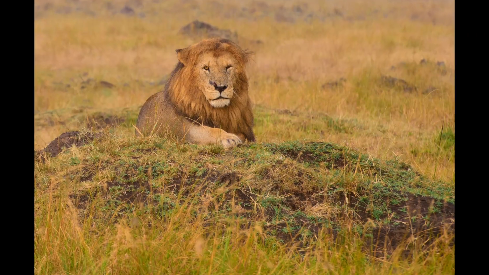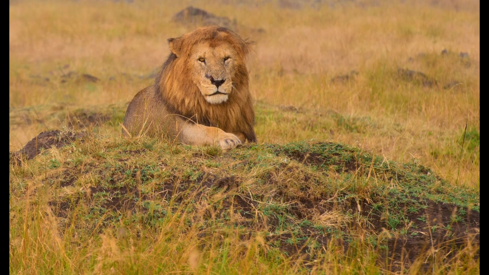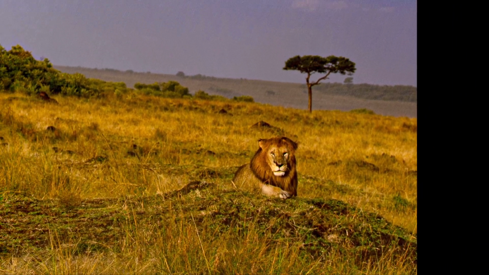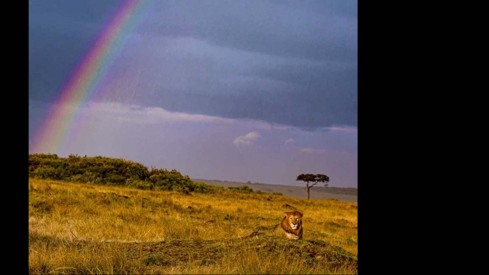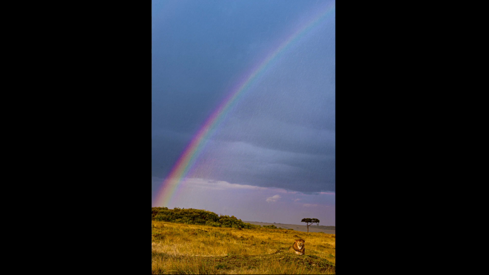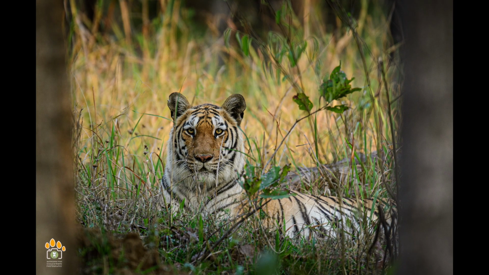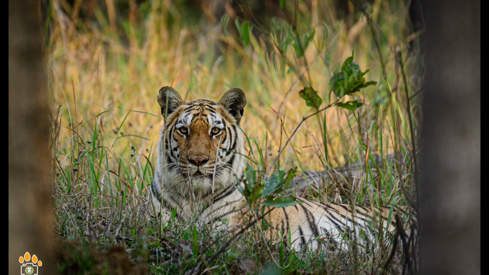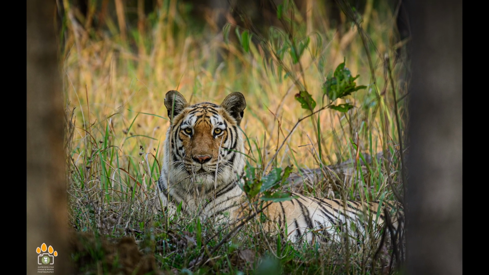Let me explain. This lion sitting on a termite mound is in itself a good photograph. But if I zoom out, shoot vertically, and include that acacia tree behind and that rainbow, it takes the photograph to the next level. Similarly, this tigress was photographed with a prop, using the two tree trunks to frame the subject. These two tree trunks used as a border enhance the visual appeal of this image.